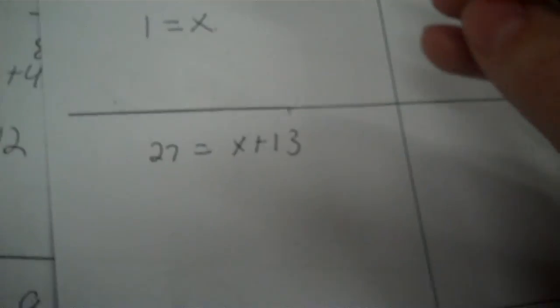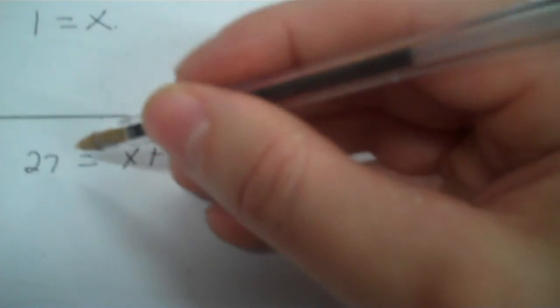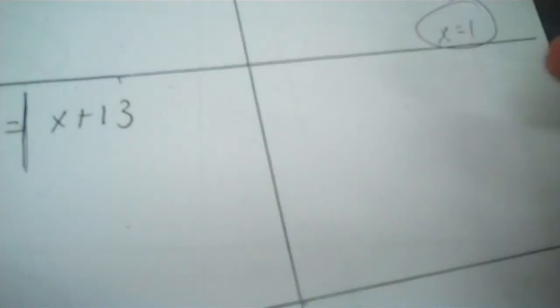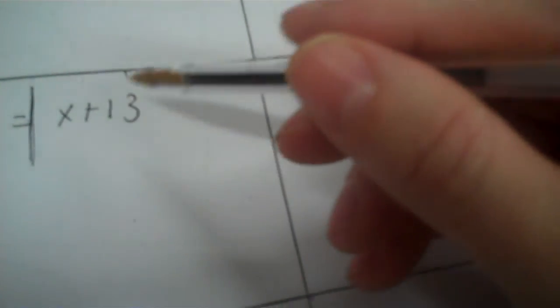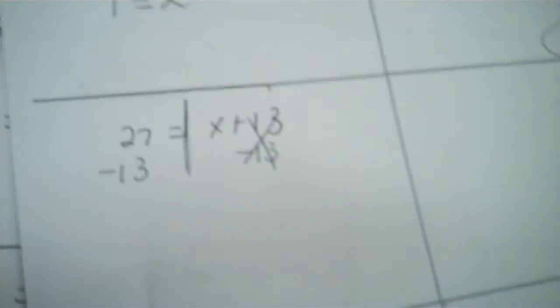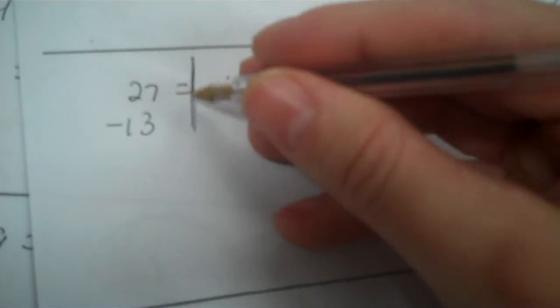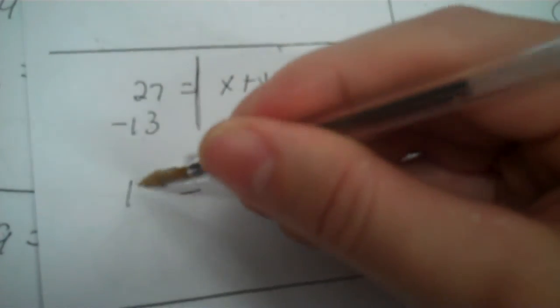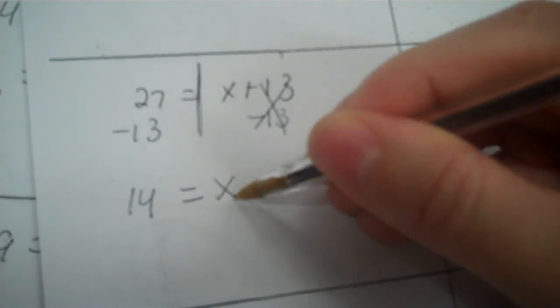Okay, 27 equals x plus 13, so here's my equal sign. So I make the wall on that side, because this is where I want to write the stuff down. What's happening to x? We have plus 13, so I do the opposite of plus 13, which is minus 13. 27 minus 13, again, line up your equals, and over here you have 27 minus 13, and that's 14, and then we have x by itself, so x is equal to 14.